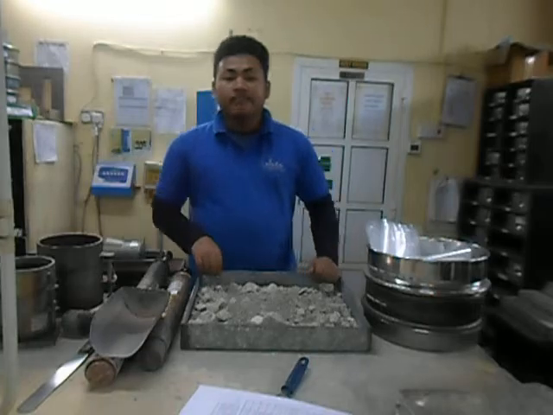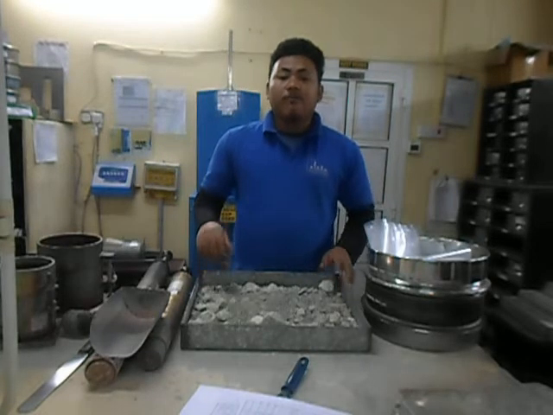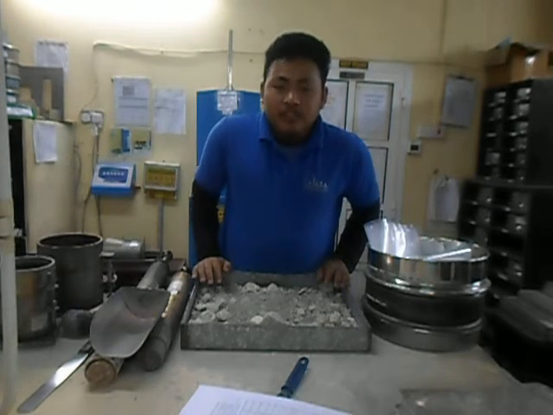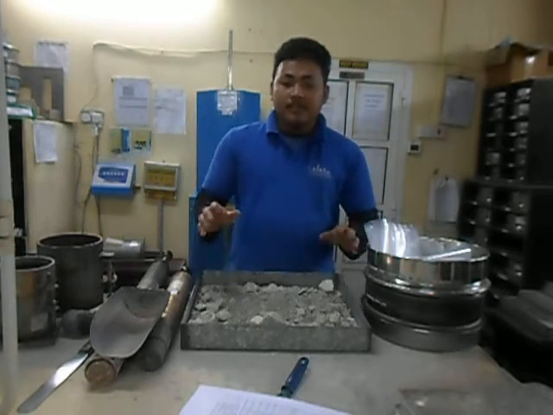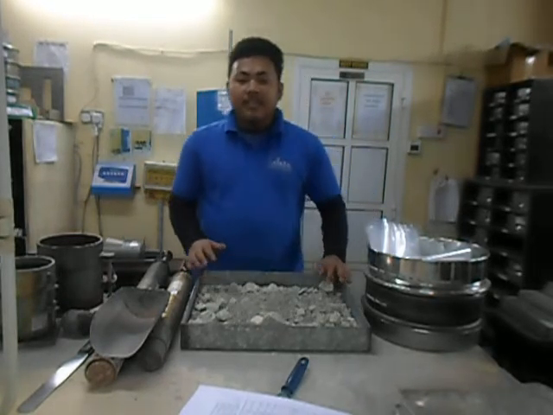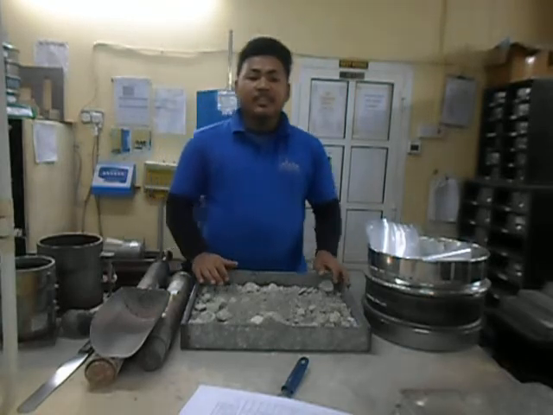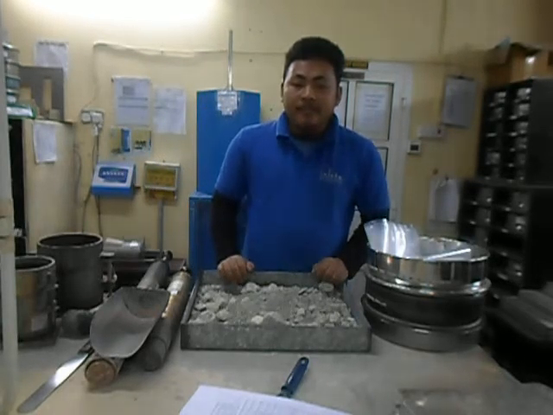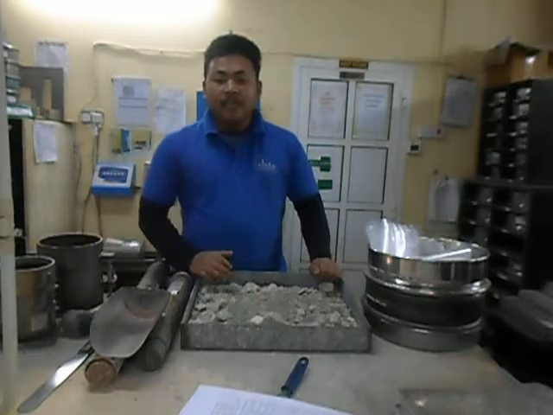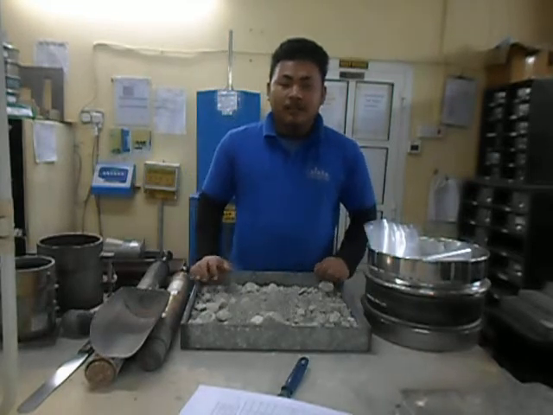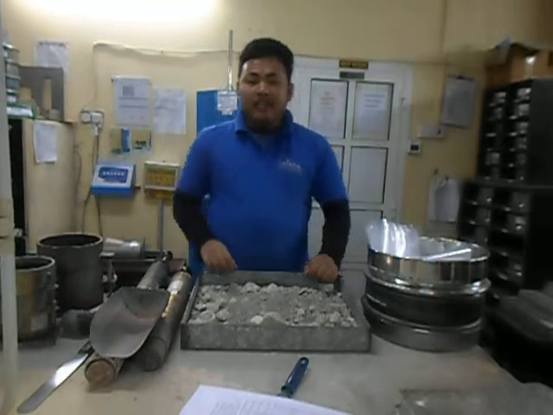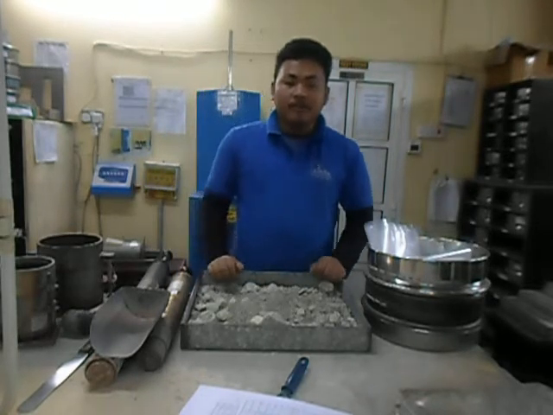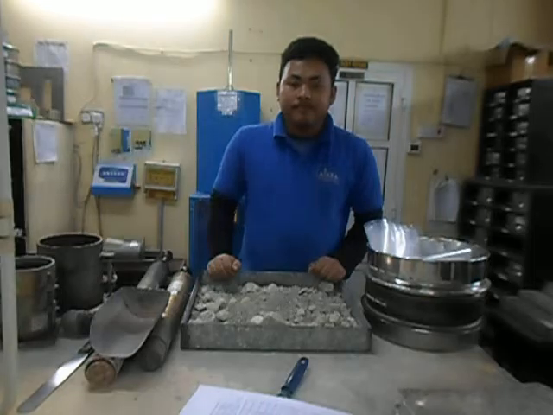Now the fourth step, preparation of sample for compaction test. The method of preparation of the sample for these tests and the quantity of soil required depend on the size of the largest particles present and on whether or not the soil particles are susceptible to crushing during the compaction.